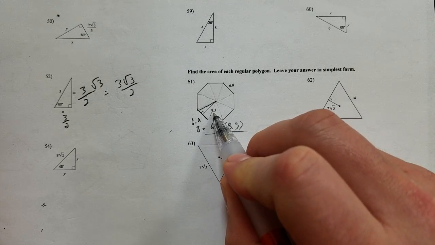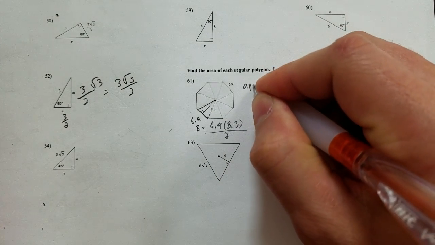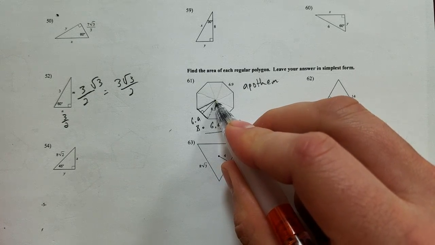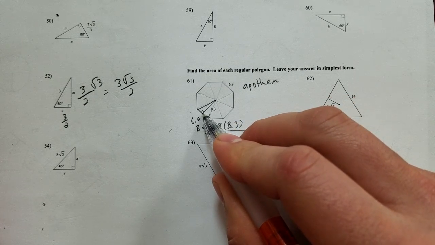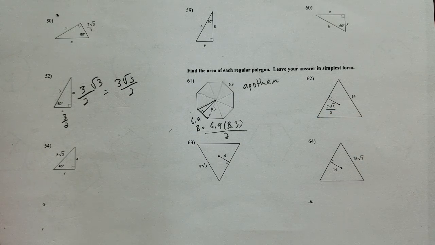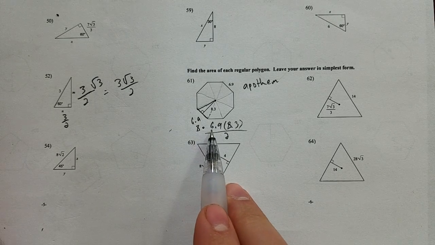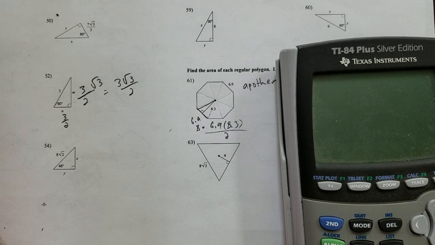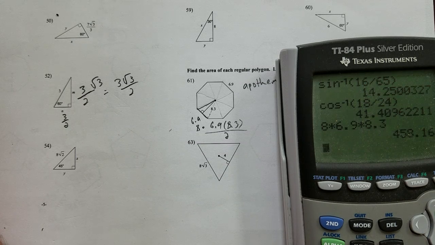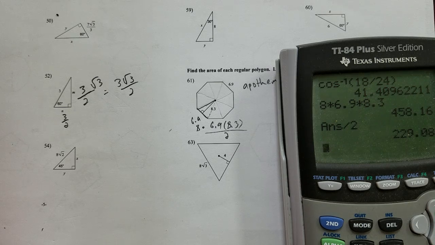This number in the middle is called the apothem. The apothem is the distance from the center of the polygon to one of the sides at 90 degrees. It's also the height of one of the triangles that we could break our regular polygon into. And so in our situation here, we would do 8 times 6.9 times 8.3 over 2. So 8 times 6.9 times 8.3, I'll go ahead and press enter and then divide by 2. We get 229.08.